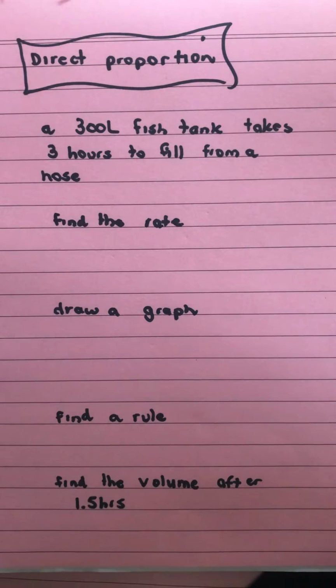Okay, having a look at a direct proportion example. Now, when we have direct proportion, that means as one variable goes up, the other variable also goes up. If one variable goes down, the other variable will also go down. If we had the opposite, where as one was going up, the other was going down, we would call that indirect proportion or inverse proportion.